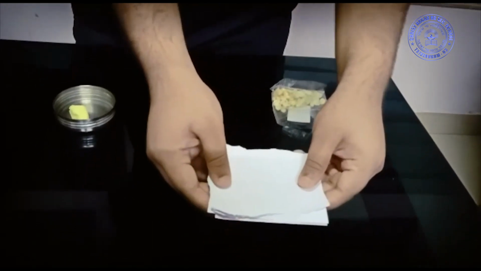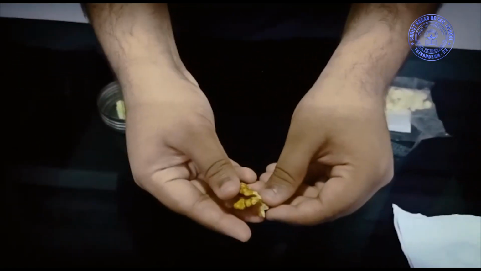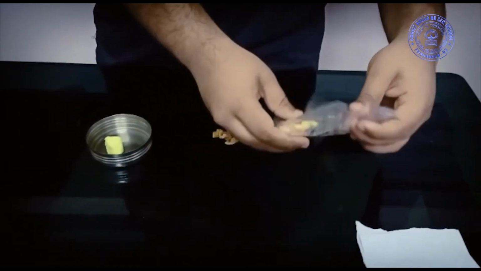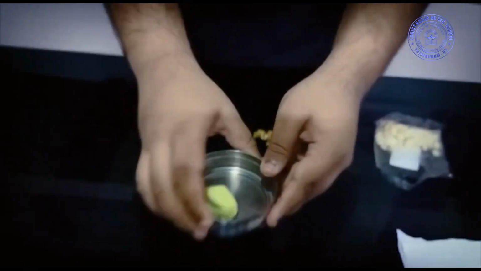Today I am going to show an experiment to prove the presence of fats and oil in the food. For this we will need some pieces of paper, walnut, groundnut and butter. Now let's continue.